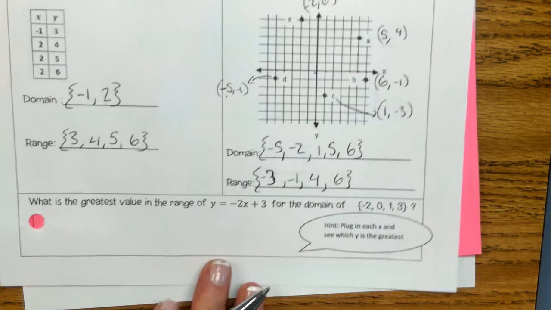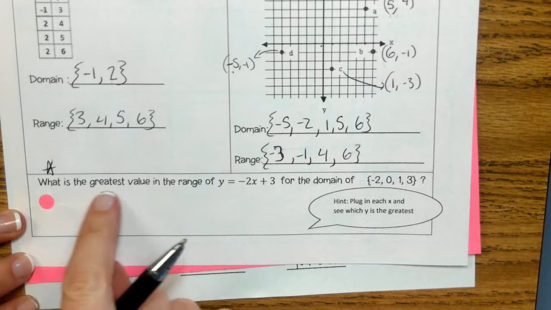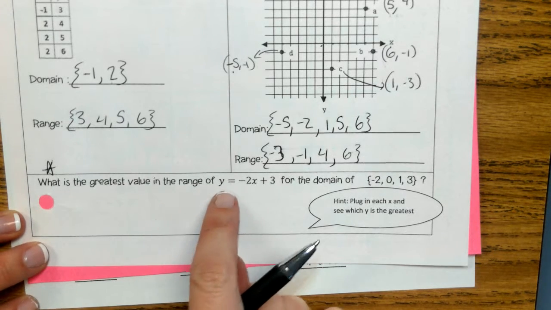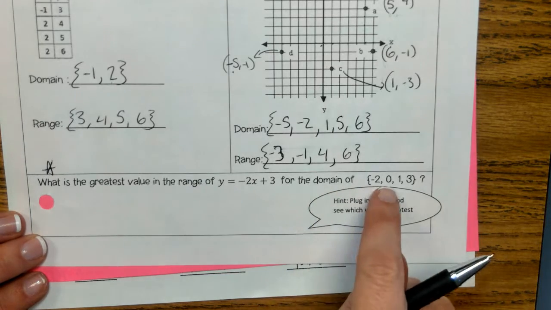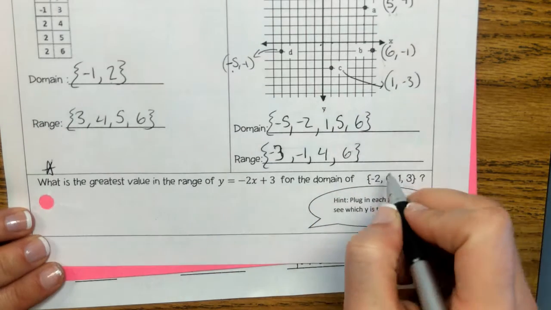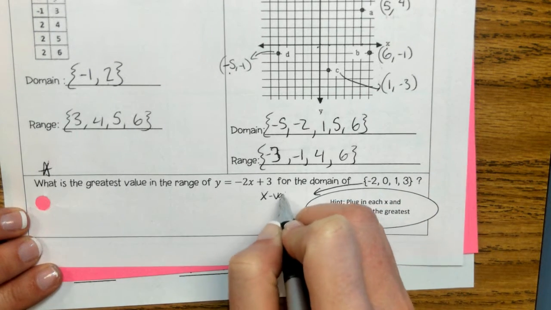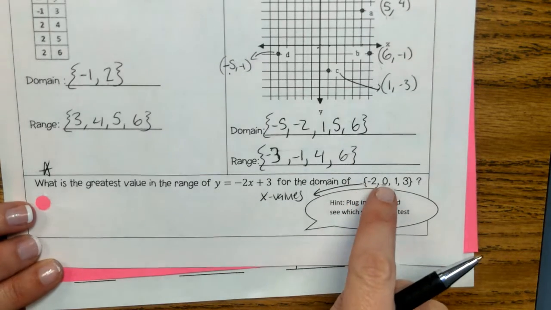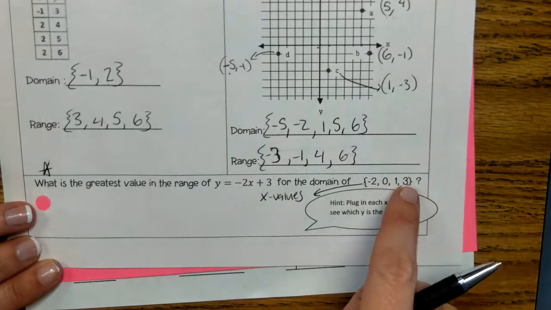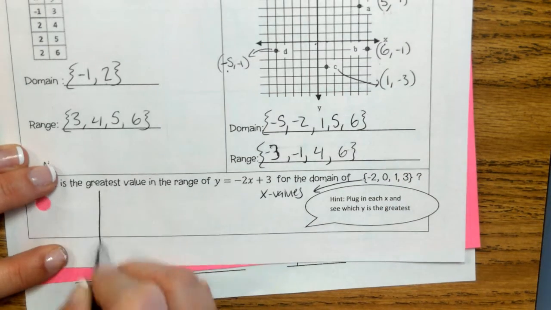Okay, last question. This is the question people get wrong a lot. This says, what is the greatest value in the range of y equals -2x plus 3, for the domain of negative 2, 0, 1, and 3. These are all x values. So x could be negative 2, it could be 0, it could be 1, or it could be 3. I'm going to make a little table to help us out.